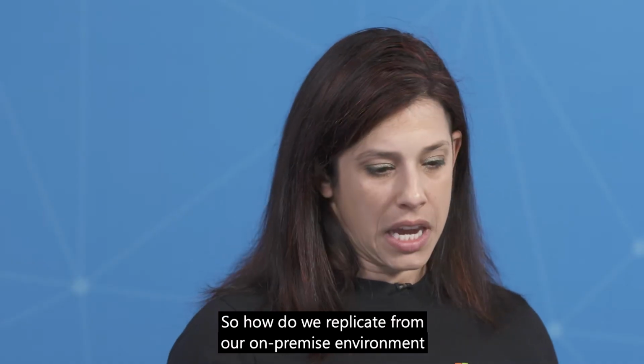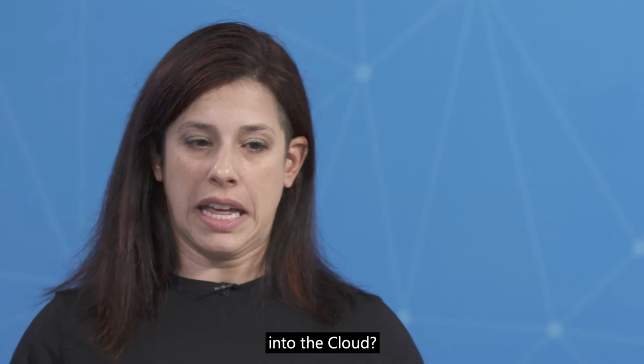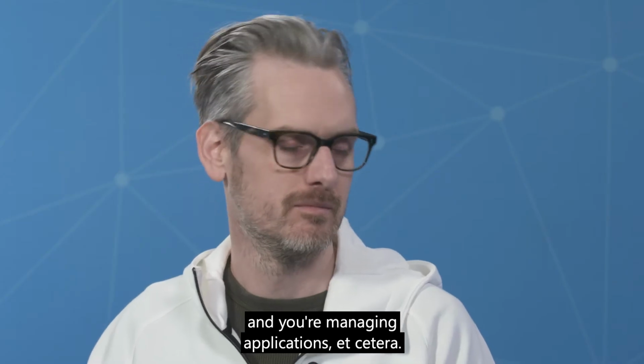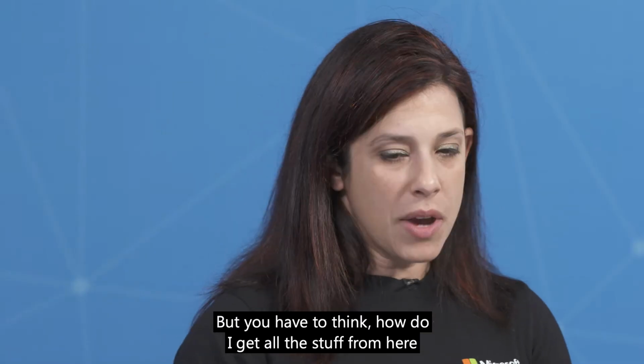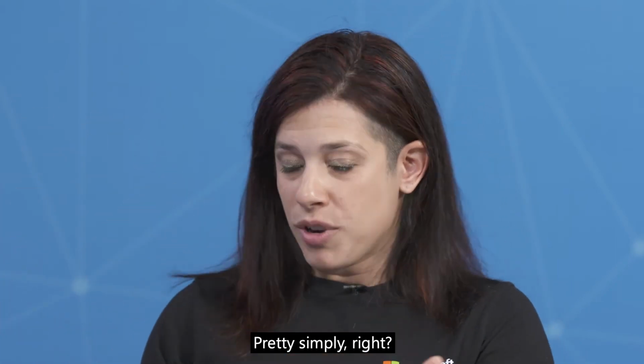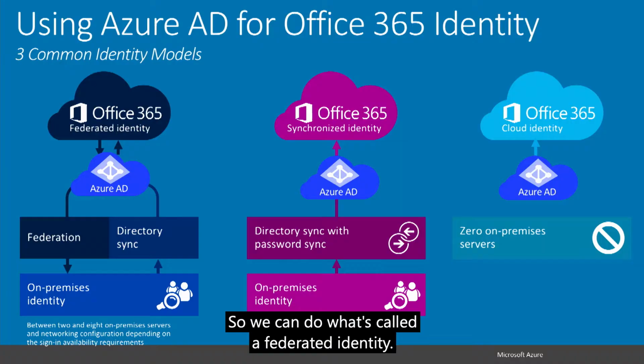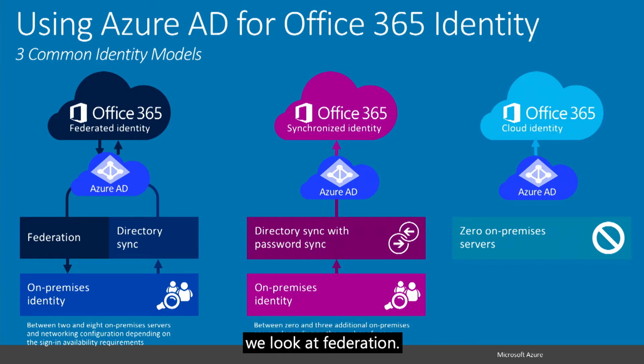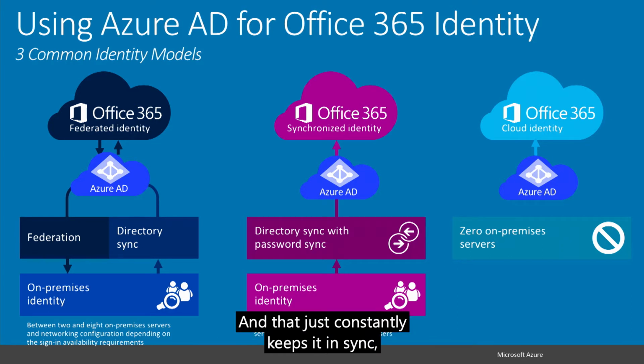So how do we replicate from our on-premise environment into the cloud? Now, I know you're more of an open source guy and you're managing applications, et cetera, but you have to think, how do I get all this stuff from here to there? Yeah, it's pretty simple, right? So we can do what's called a federated identity. So if you're looking to have everything replicate back and forth and really emulate that on-premise identity, we look at a federation. And that just constantly keeps it in sync, does it? Yes, from what's on-premise into the cloud.